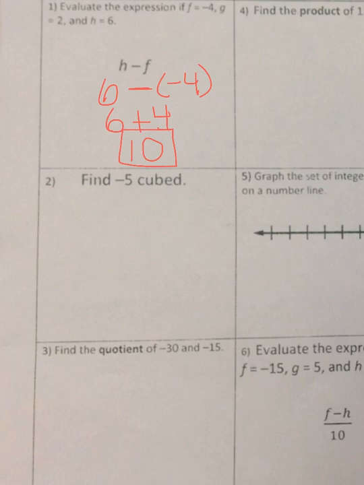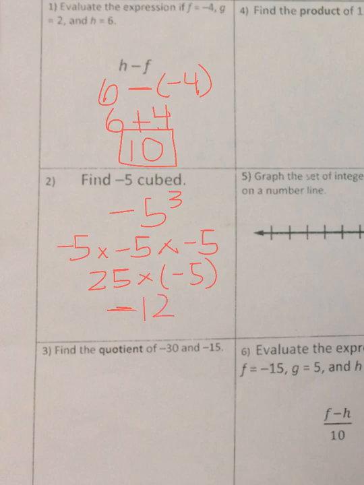Number 2, find -5 cubed. First of all, we have to know that -5 cubed means -5 to the 3rd power. So if we're to write this in expanded form, it's -5 times -5 times -5. So -5 times -5, signs are the same, so it's a +25. And then +25 times -5, signs are different, so it's negative, and 25 times 5 is 125. So answer, -125.